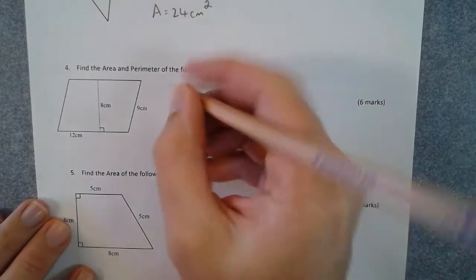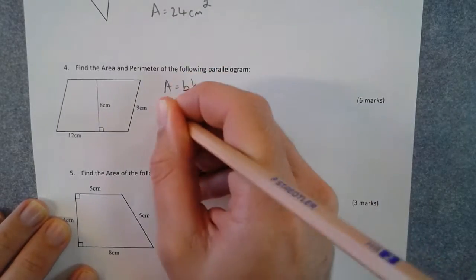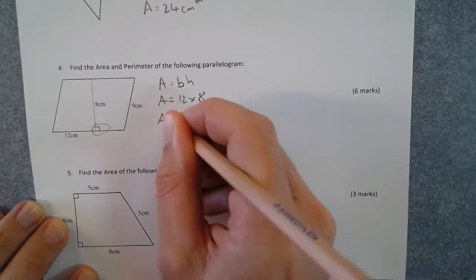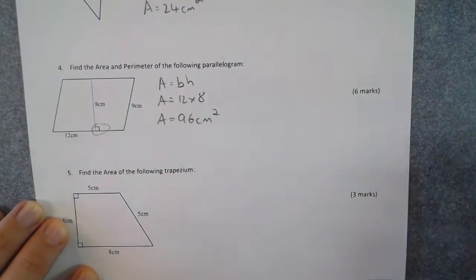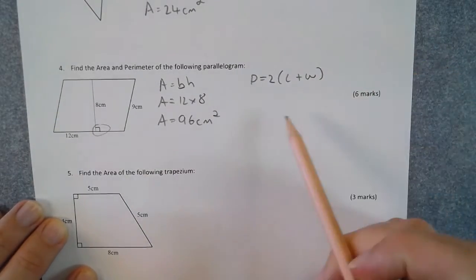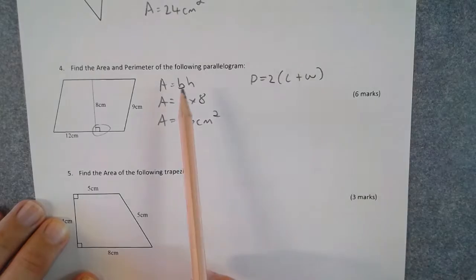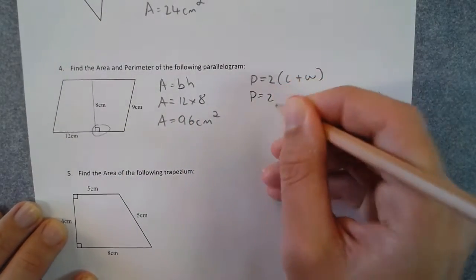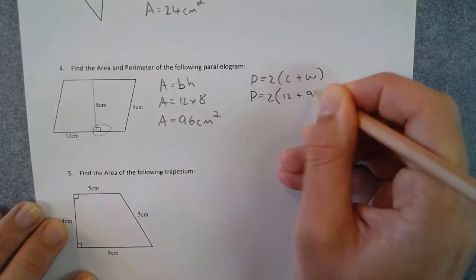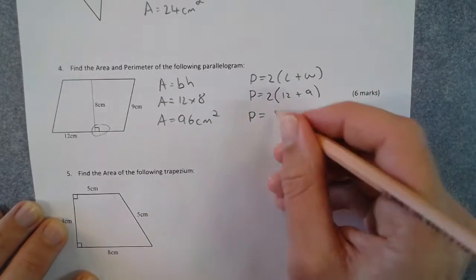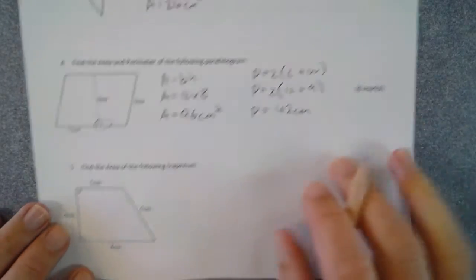Question 4. Find the area and perimeter of the following parallelogram. Well, the area of a parallelogram is base times height. Again, base and height must be at right angles, so that's 12 times 8, which is 96 squared centimetres. The perimeter is twice the length plus width because it's the outside, and now you can understand why we usually use base and height for area and length and width for perimeter. So when we substitute, there'd be 2 lots of 12 plus 9, because that's the length and width. 12 plus 9 is 21, times by 2 is 42 centimetres.